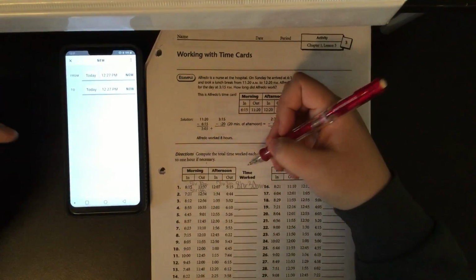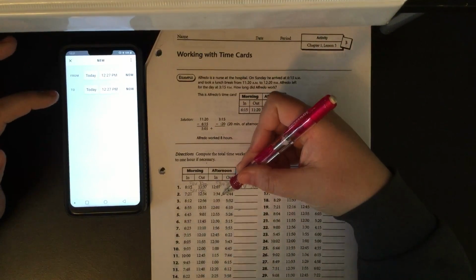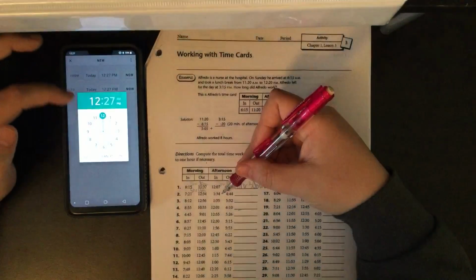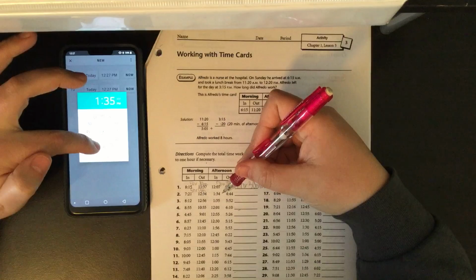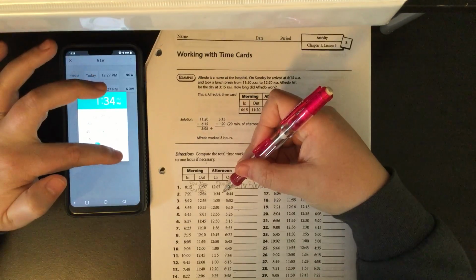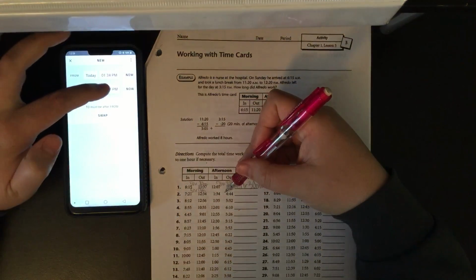We have a new one in the afternoon. We did from 1:34 p.m. to 4:44.